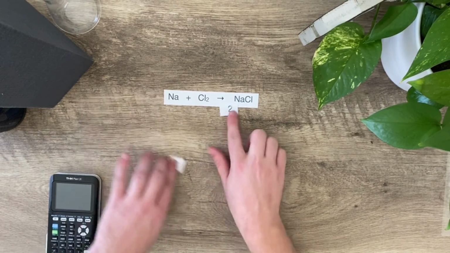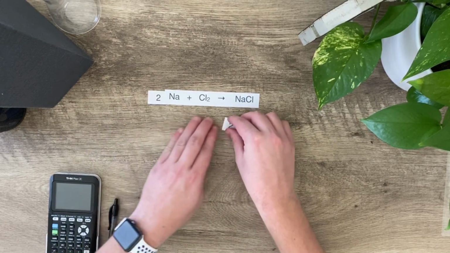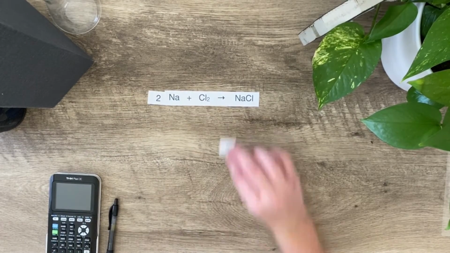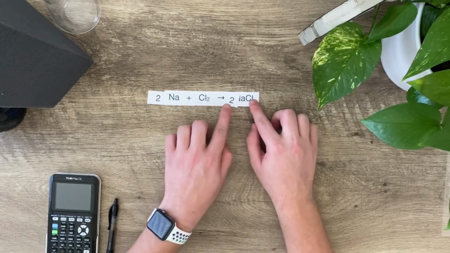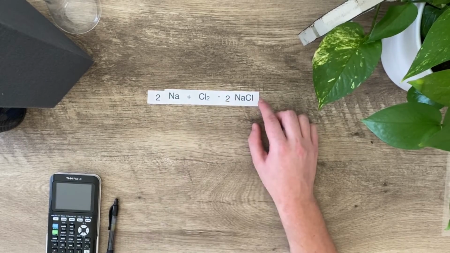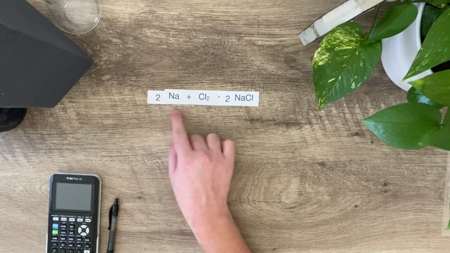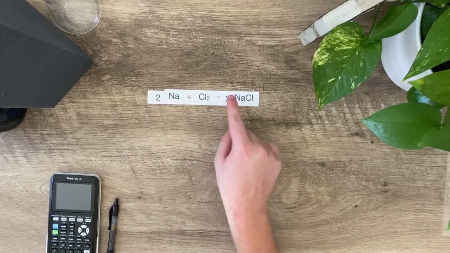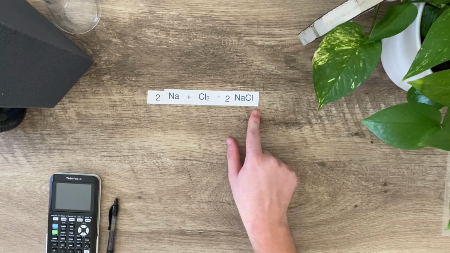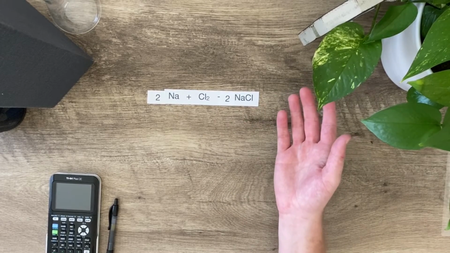Let me see if I can switch these 2 so that it doesn't cover up the actual reaction so that we can see them together. Ish. We'll just pretend that that arrow is there. It's been erased. Oh well. So that means that 2 sodiums plus chlorines, imaginary arrow, yields 2 sodium chlorides. Great, now we've got a balanced chemical equation.